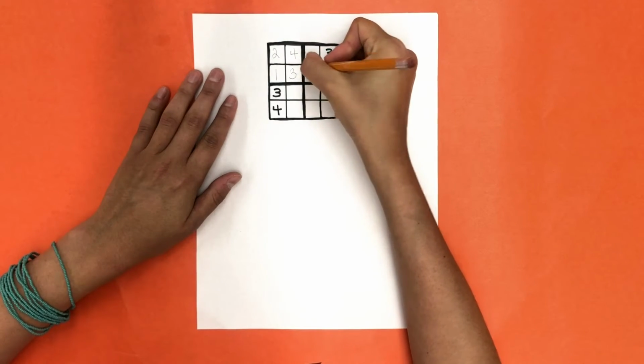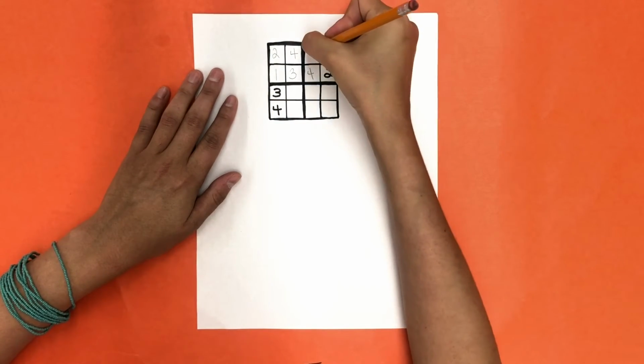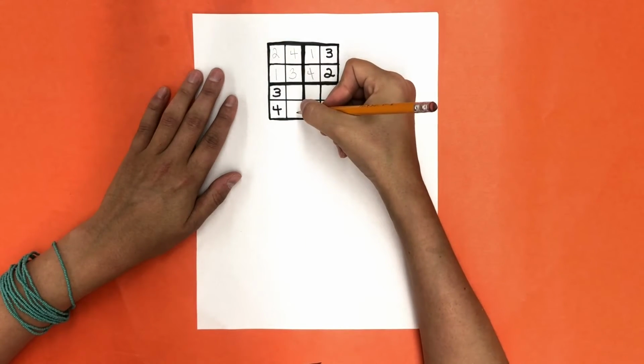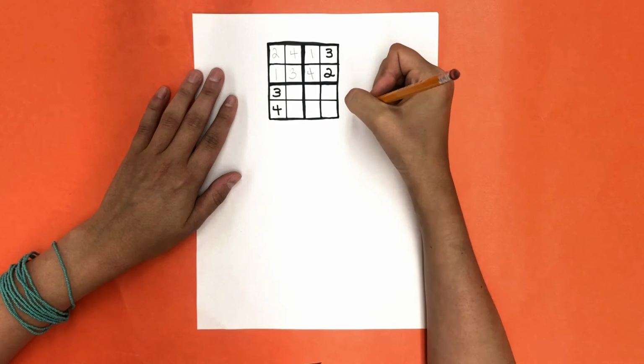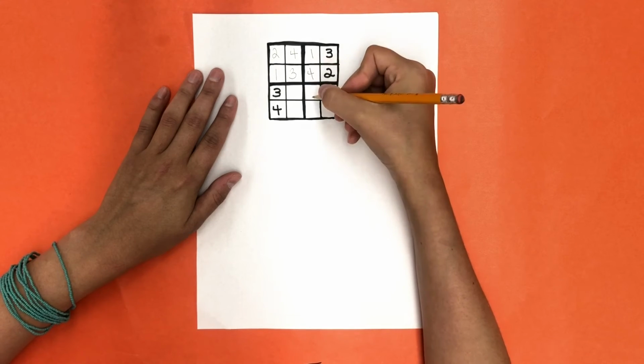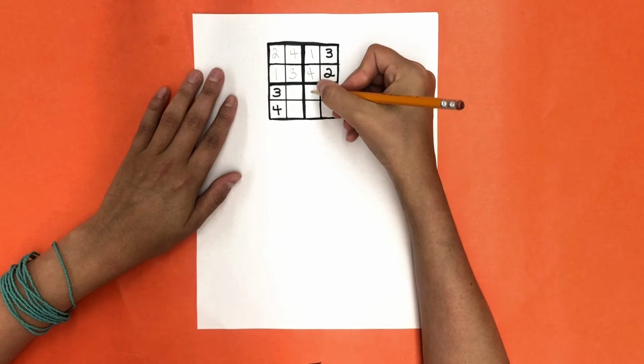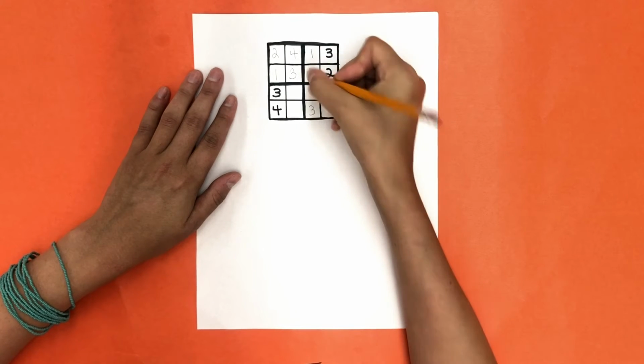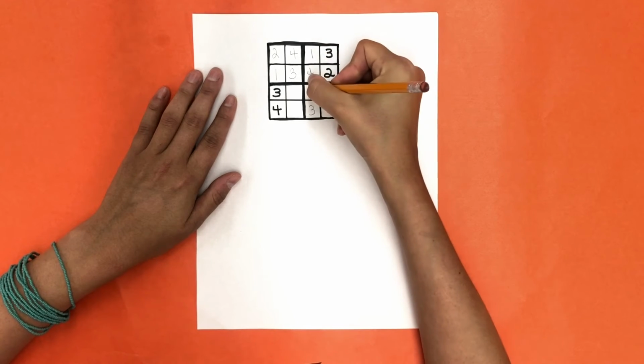And I'm missing a 4 from this row. I'm missing a 1 from this row. Let's look here. So I can't put a 3 here in this column, so I'm gonna put a 3 here. And then I know in this column I'm just missing a 2.